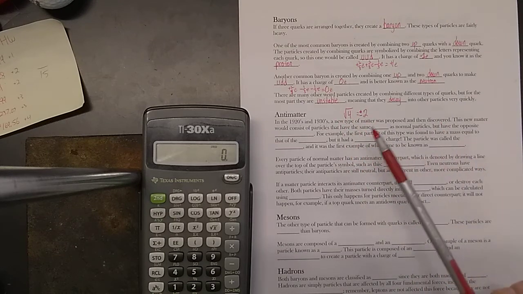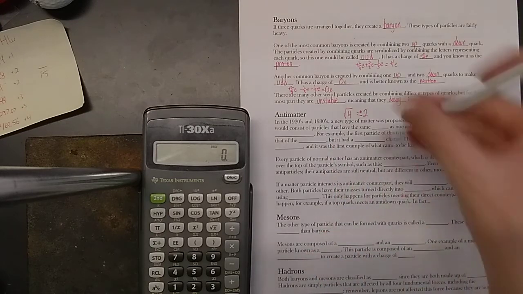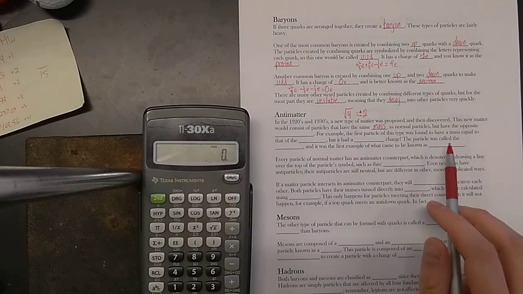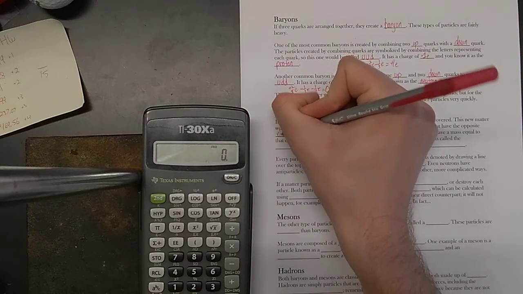They realized that not only would this propose that electrons exist, but it would also propose that a particle with similar properties but the opposite sign should also exist. Antimatter, they proposed, would consist of particles that have the same mass and a lot of the same other properties as normal particles, but the opposite electric charge.